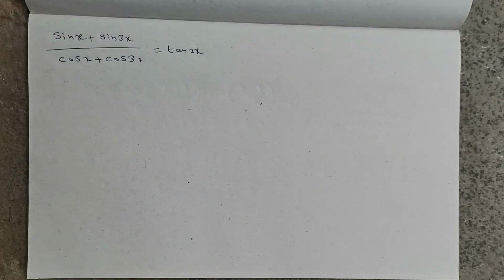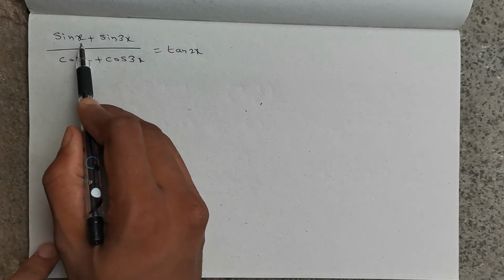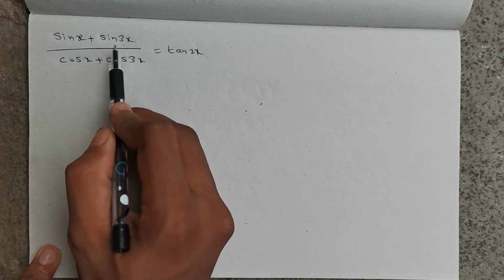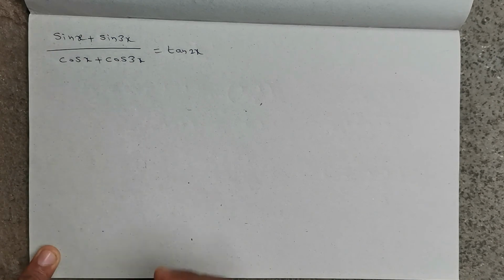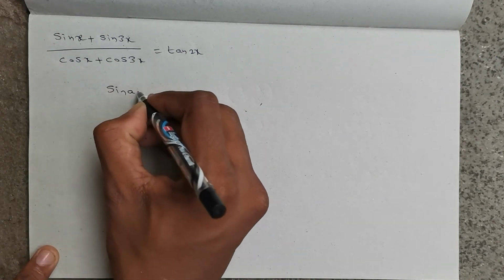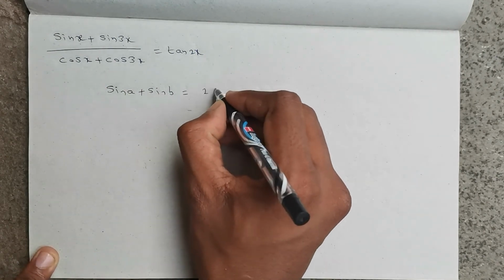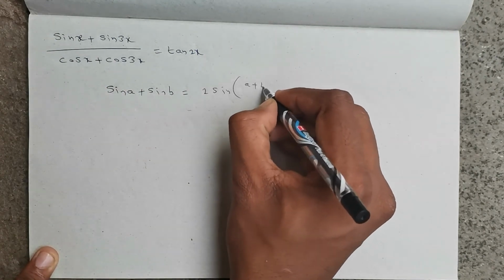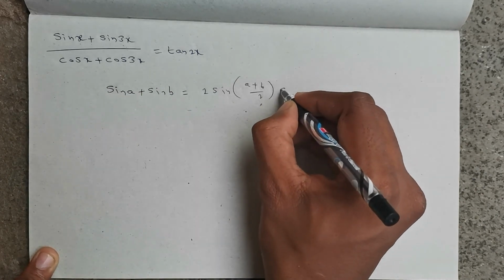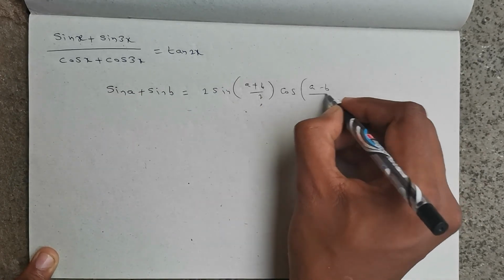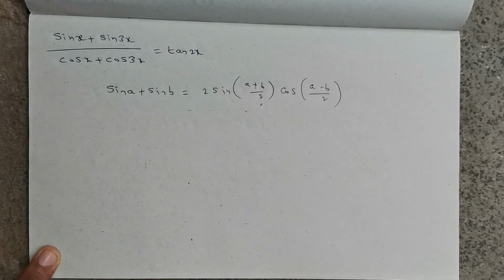Okay, the next question is, prove that (sin x plus sin 3x) divided by (cos x plus cos 3x) is equal to tan 2x. Sin x plus sin 3x is in the form of sin a plus sin b. So sin a plus sin b is equal to 2 sin of (a plus b) by 2 times cos of (a minus b) by 2.